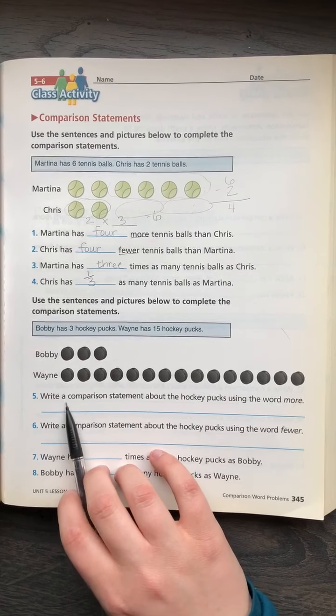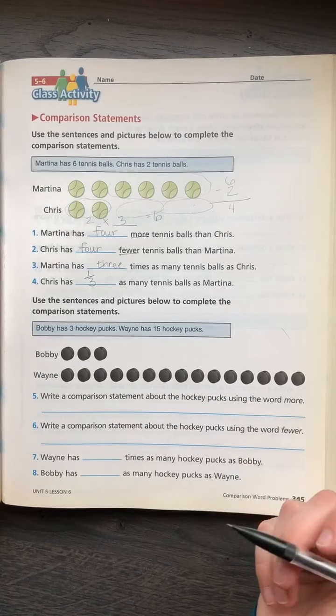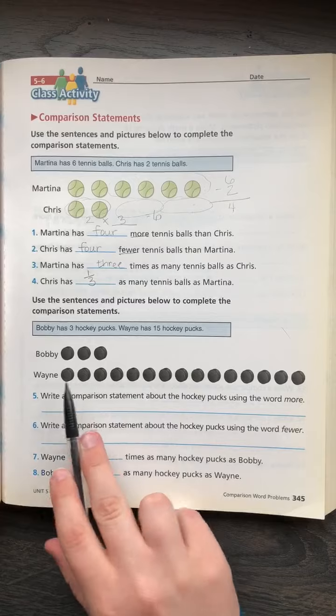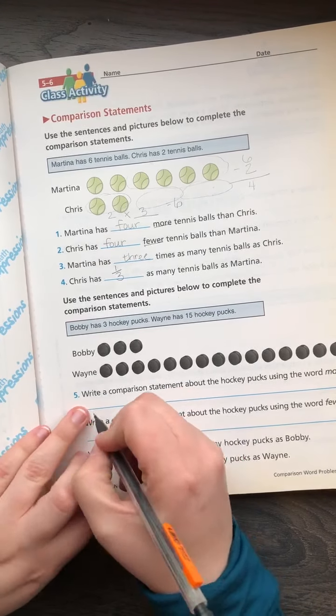So let's think about it. We're going to write a comparison statement using more. Well, first of all, who has more? Bobby or Wayne? Wayne has more. So we are going to talk about how many more Wayne has.